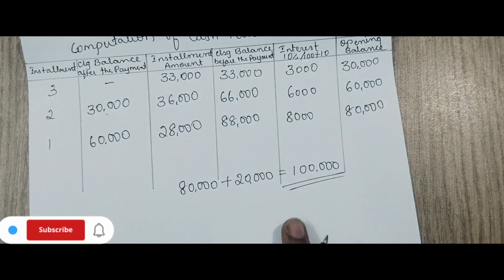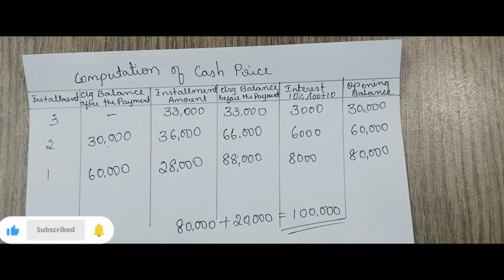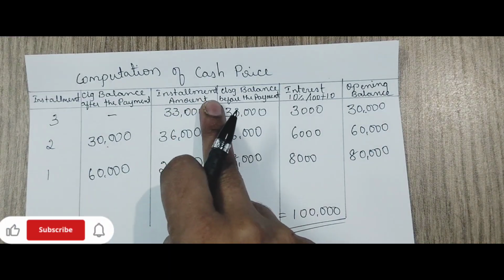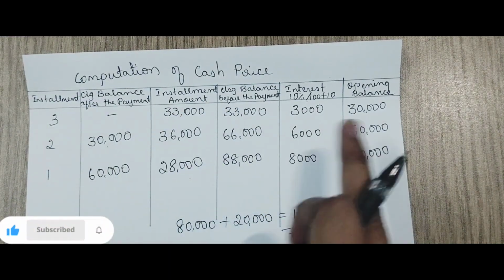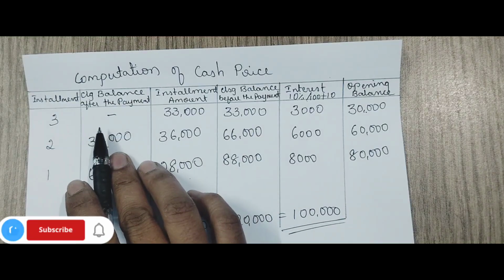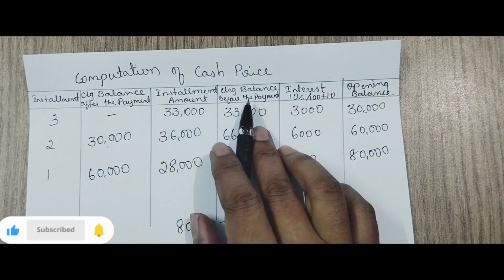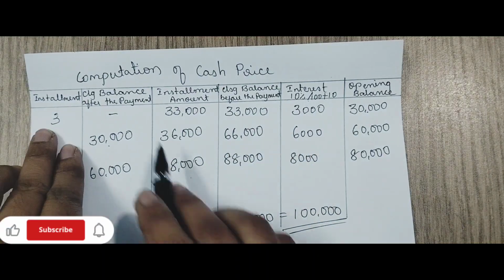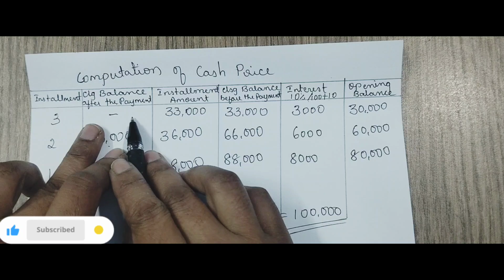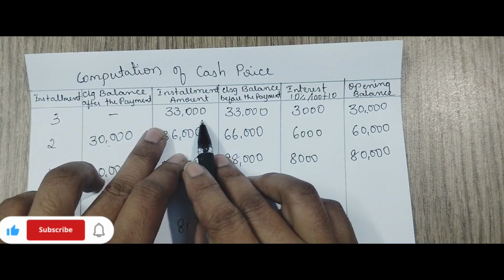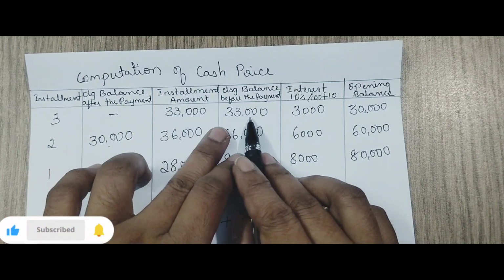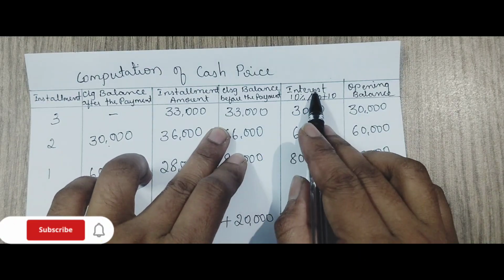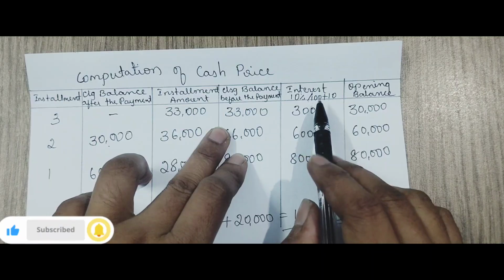What is the cash price amount? It is 1 lakh. How did we calculate? We calculated in the reverse order. We calculated the cash price by using this ledger method. Closing balance after the payment, installment amount, closing balance before the payment, interest, opening balance. For the third year, there will be no closing balance. The installment amount you take will be your closing balance before the payment of installment. Then on this you calculate interest.